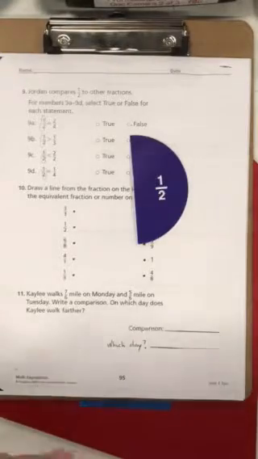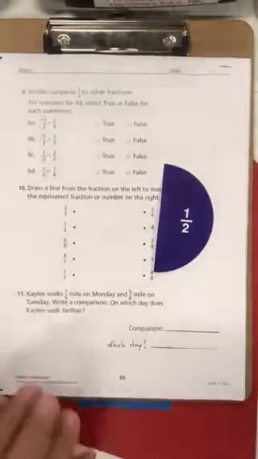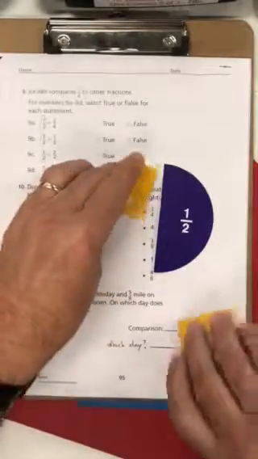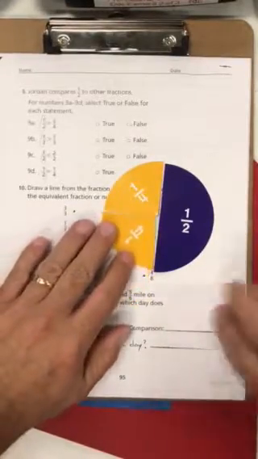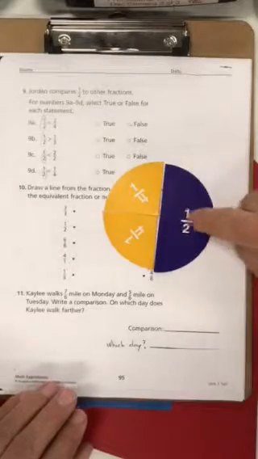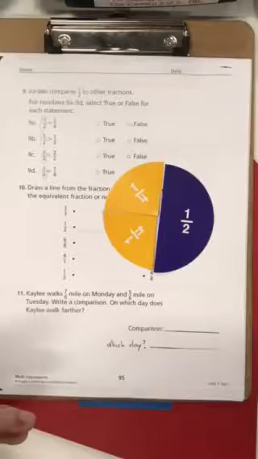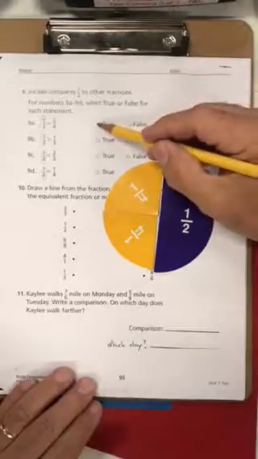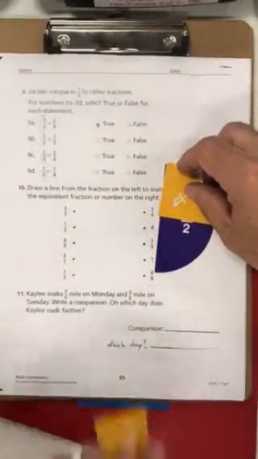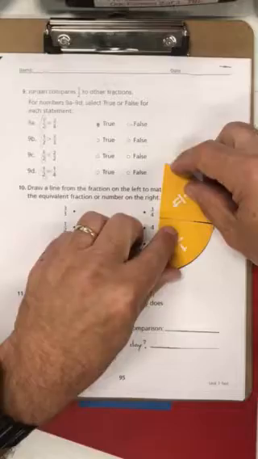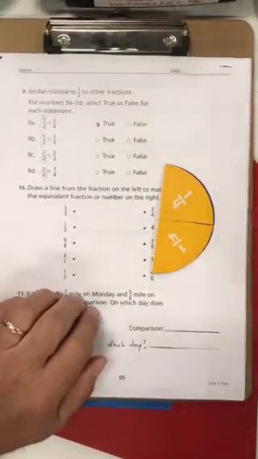And the first comparison is comparing 1/2 to 2/4. So here's a fourth, here's a fourth. And the reason they're this size is because you could see that another fourth would fit here, another fourth would fit here. So you could see that they're equal. That's true. How do we know they're equal? If we lay them on top of each other like this, we could see that they're exactly the same. So that's true.